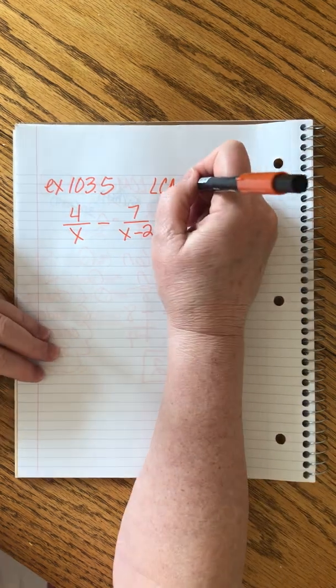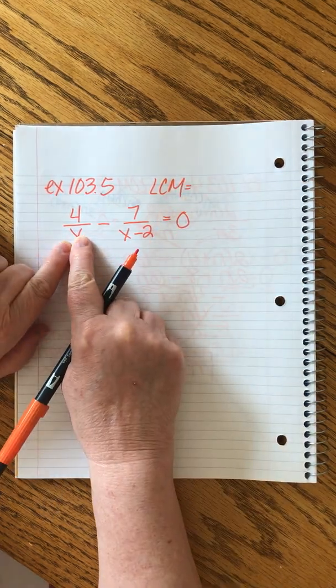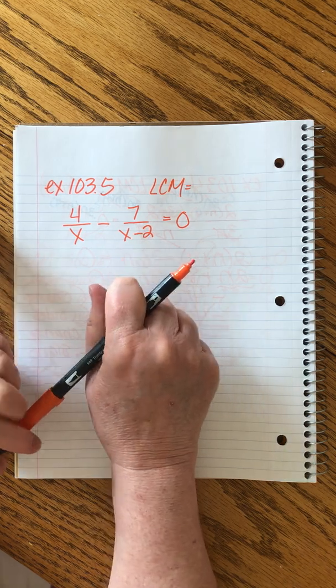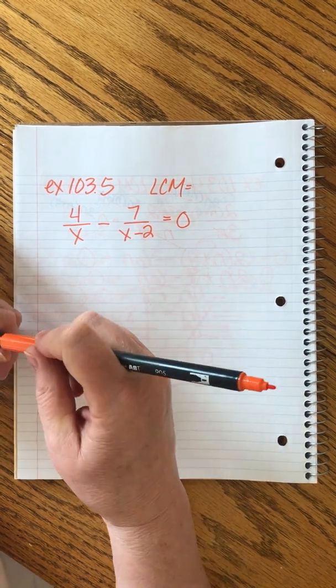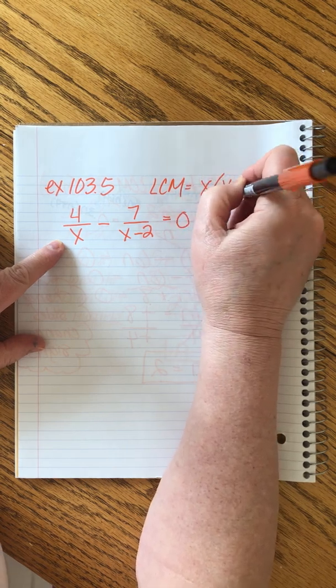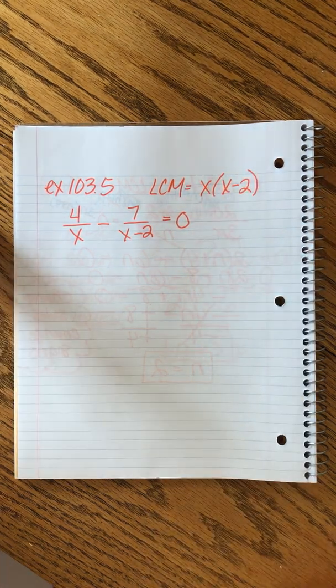Again, it's so tempting to think, well, let's just subtract 2, top and bottom, right? Then they'll match. We can't do that. I wish we could, but we can't. All we can do is multiply. So our LCM has to be x times x minus 2. That used to make me so sad when I first learned this. Are you kidding me? Why can't we do that?